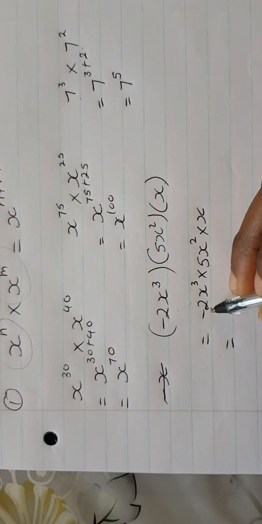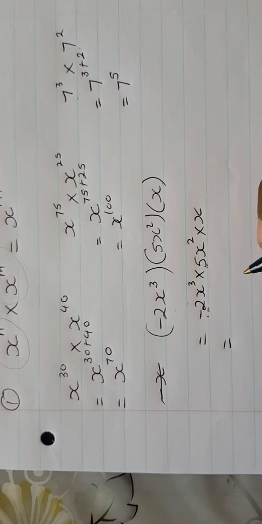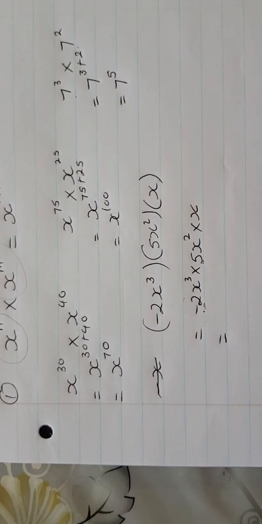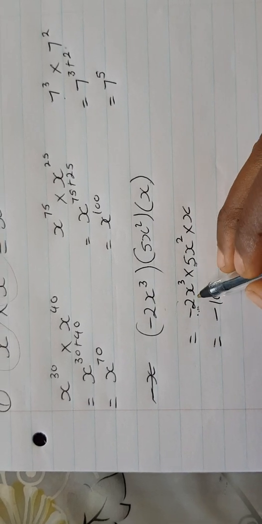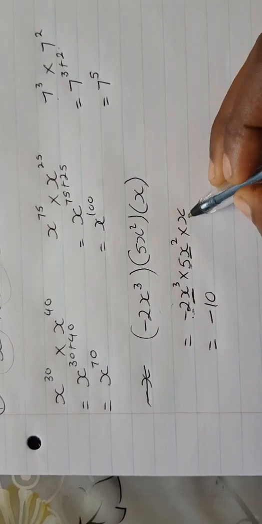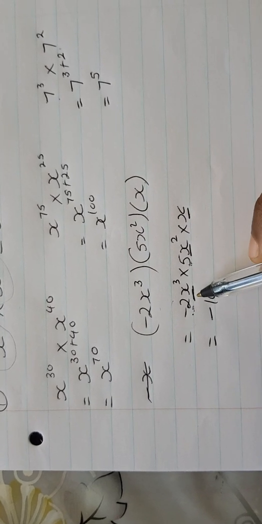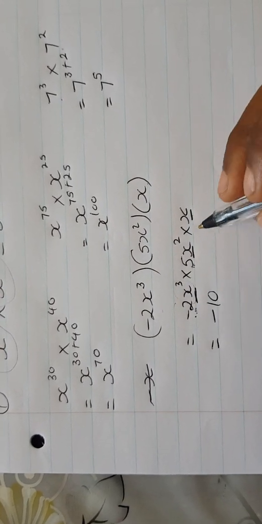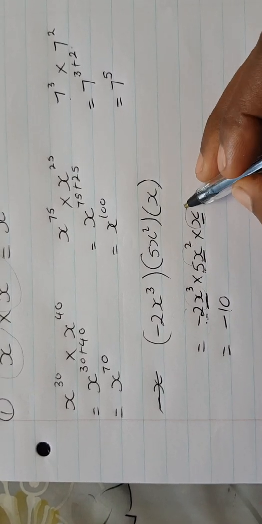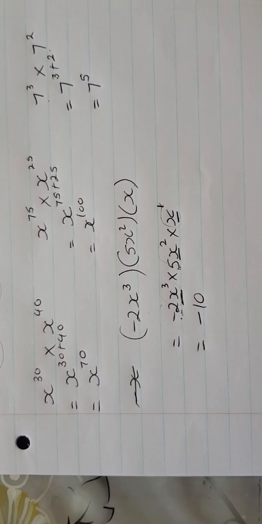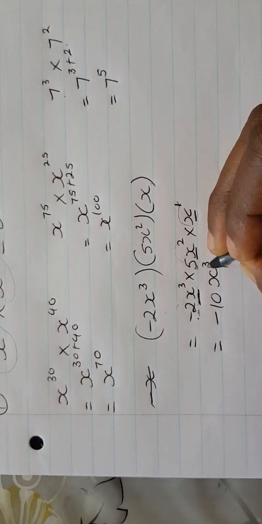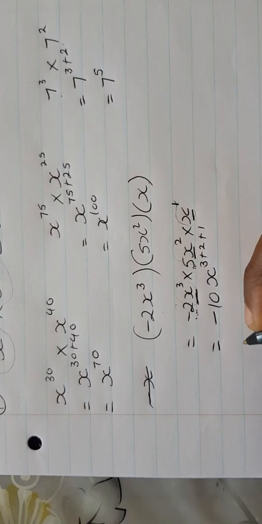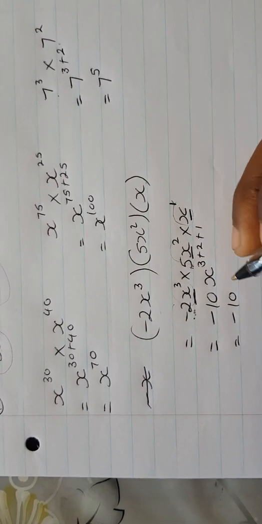But here I've got different powers. So if I have different powers, then I'm just going to say negative 2 multiplied by 5, which is just going to be negative 10. And I've got my powers here. These are other powers. So I've got x to the exponent 3, x to the exponent 2, x to the exponent 1. Remember, when you are not given an exponent, your exponent is 1. Then I'm going to keep the base, which is the x, and then I'll say 3 plus 2 plus 1. And my answer is negative 10, x to the exponent 6.